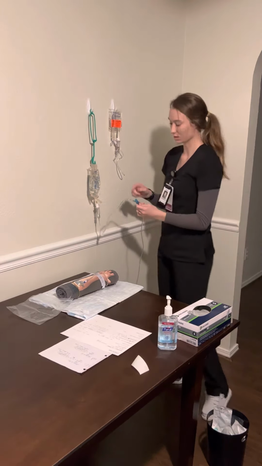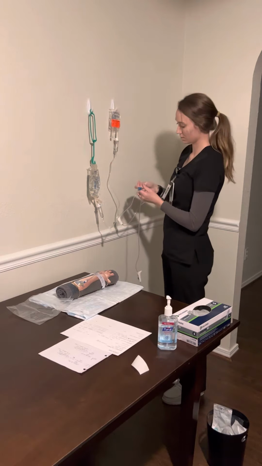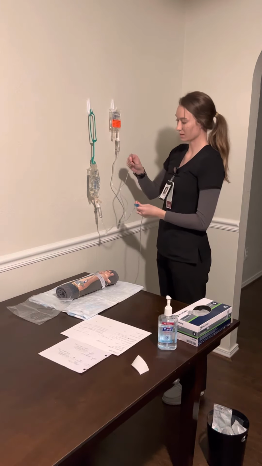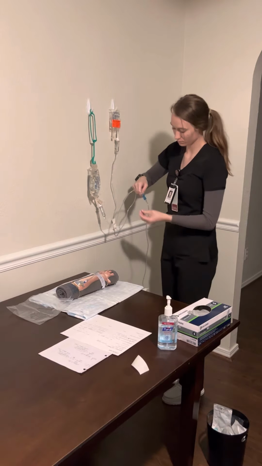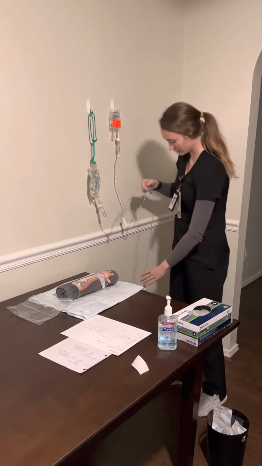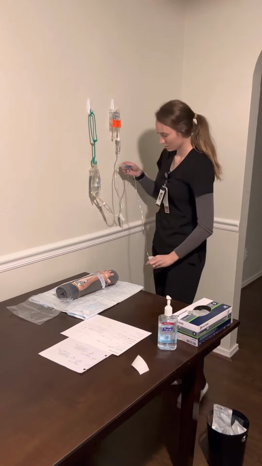Same as the arm, I'm not going to let that touch anything because I just cleaned it. We're going to remove this cap from this tubing and connect the two. Okay, clamping the normal saline so that this doesn't run.